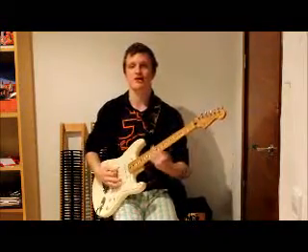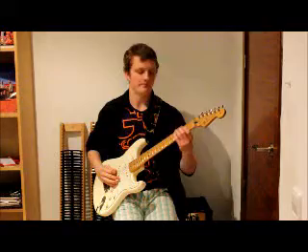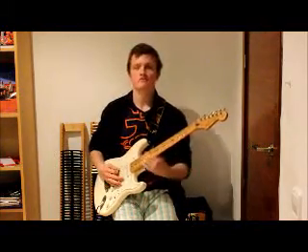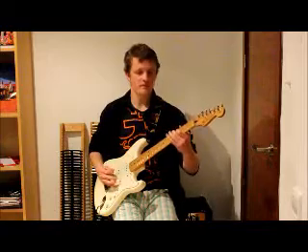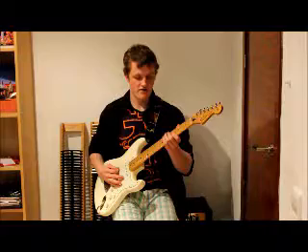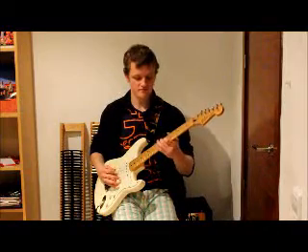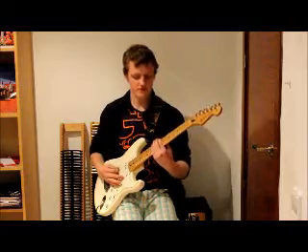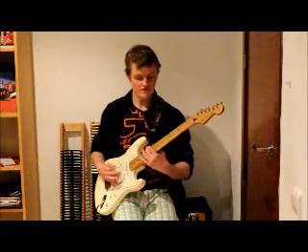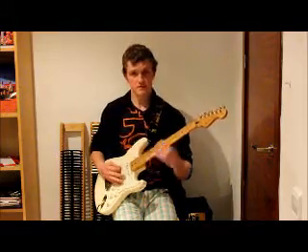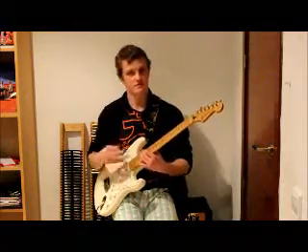Now here's an example of the major scale in E again. Fundamental, second note, full tone above, third note, full tone above the second, the fourth note, which is a semitone above the third, fifth note, which is a full tone above the fourth, sixth note is a full tone above the fifth, seventh note is a full tone above the sixth, and the octave, which is a semitone above the seventh, and you'd start the scale again.